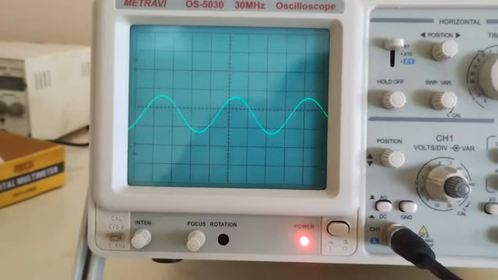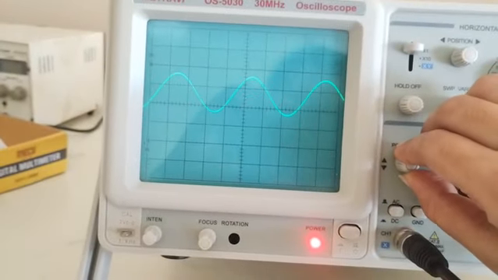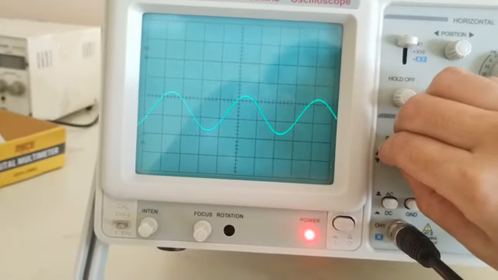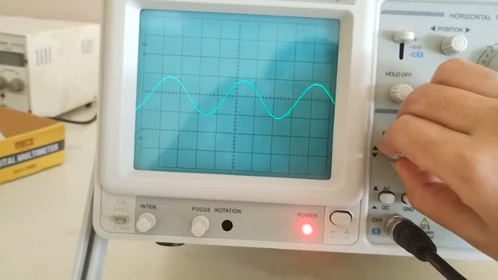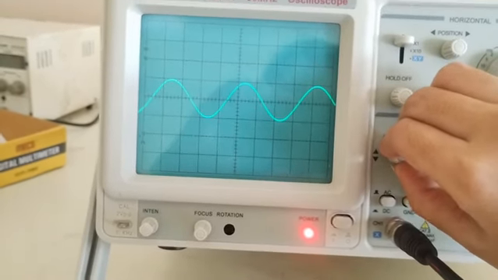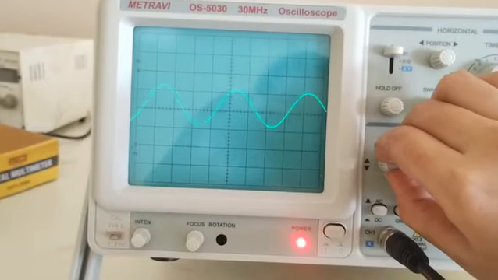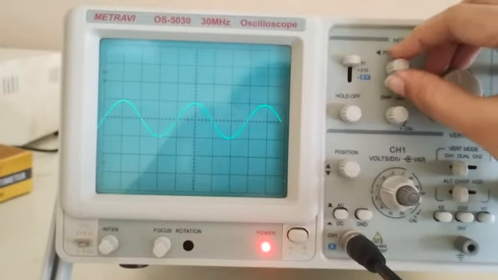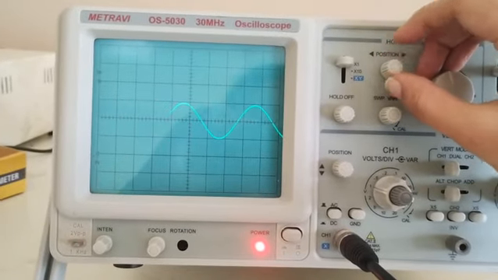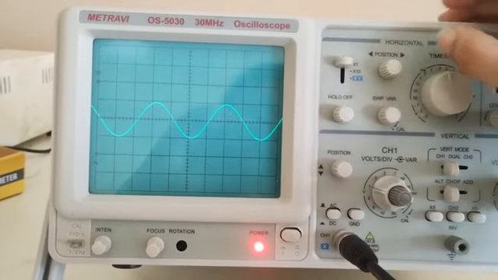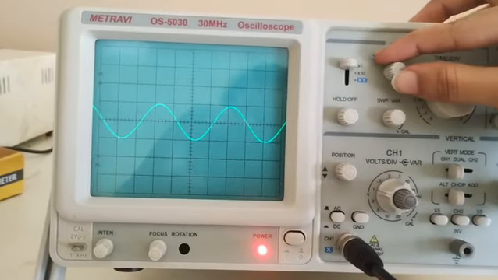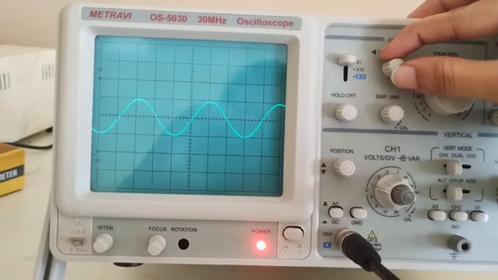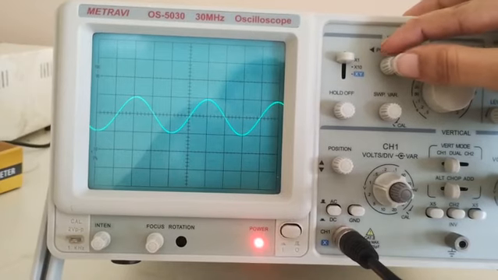If I want to change the position, I will change like this, horizontally and vertically. If I want to change the position horizontally, then I will just rotate this knob in the horizontal section. So I will adjust as I want. Okay, it's perfect.